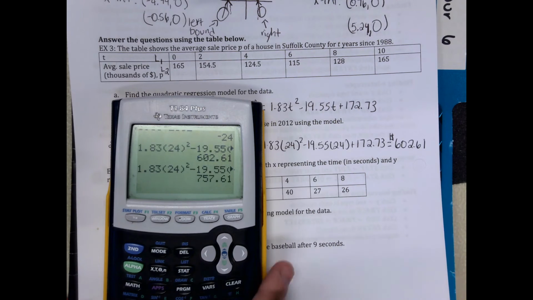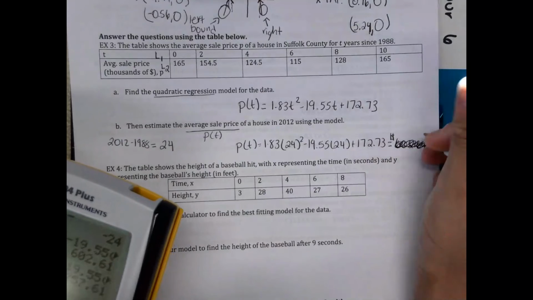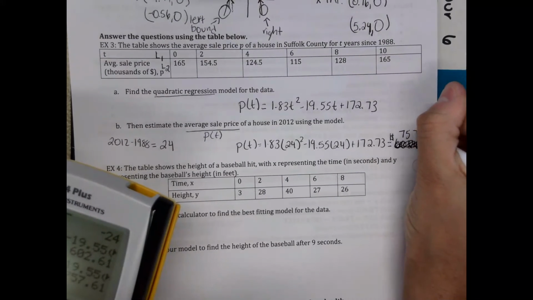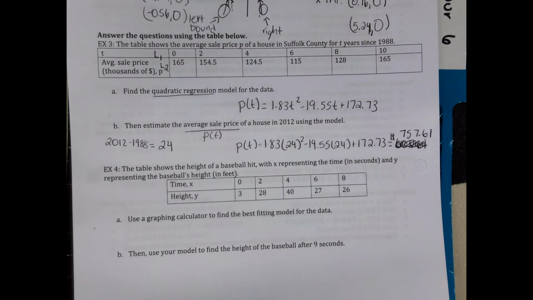Oh, you guys are correct. I definitely did something wrong there. Oh, I just put 1773 instead of 172. There we go. Okay, perfect.